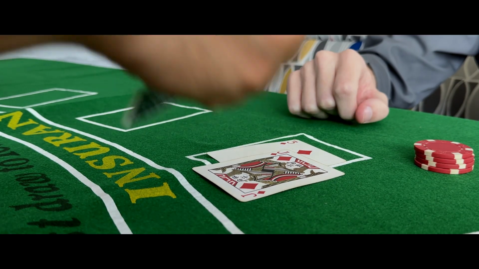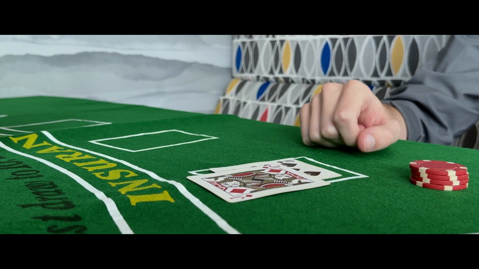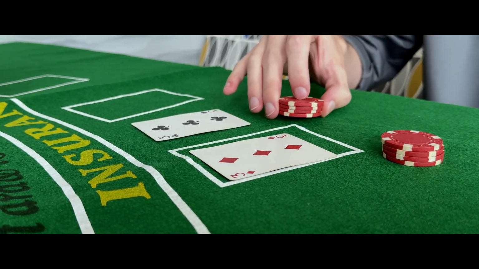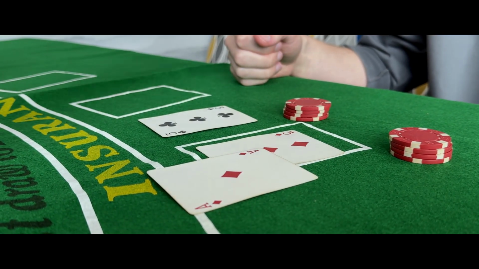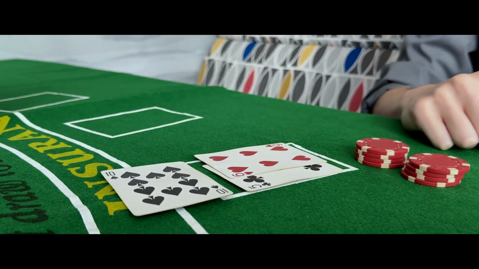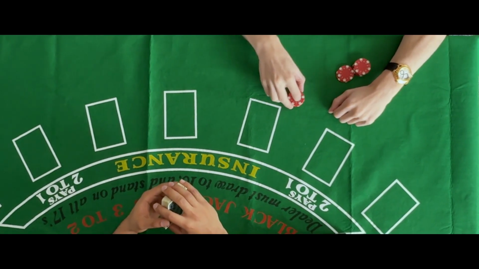The player has 4 options to choose from. They can hit, where the dealer gives them another card, stand, where the player finalizes their hand, double down, where you double your bet and are dealt exactly 1 additional card, and split, where you can turn a pair into 2 separate hands.